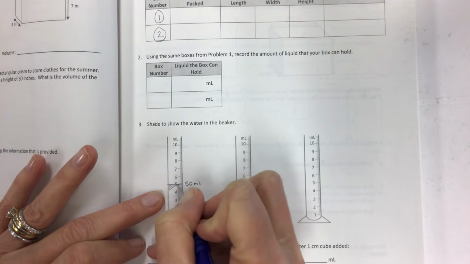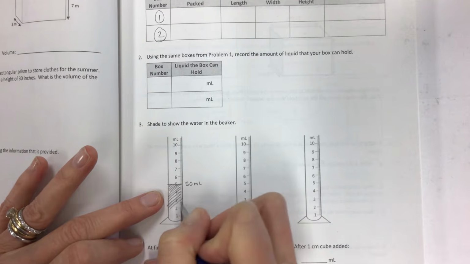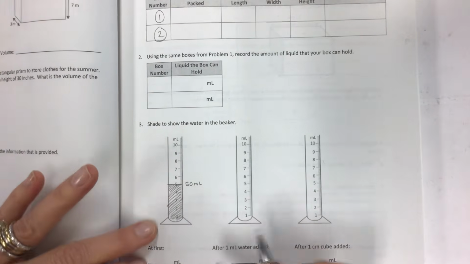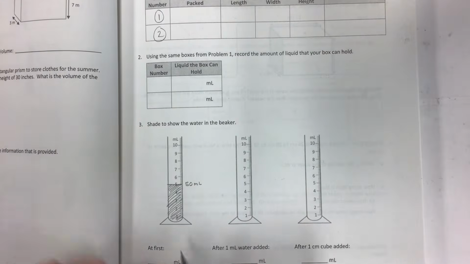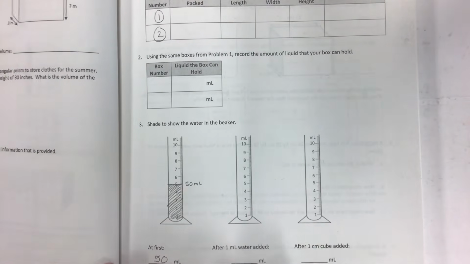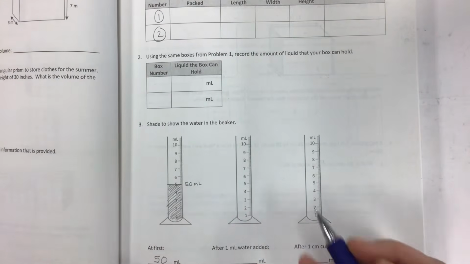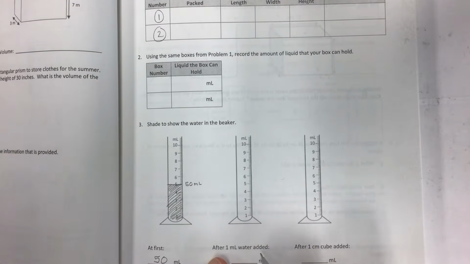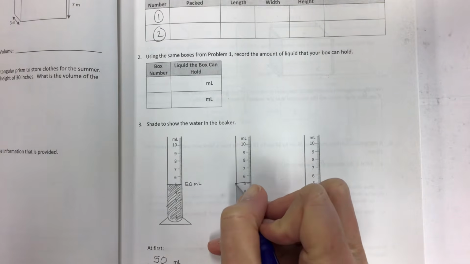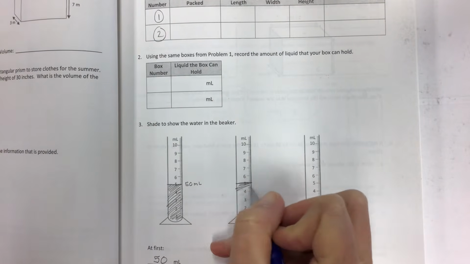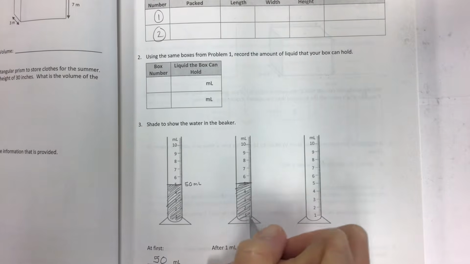And so you would shade this much of the beaker. For ours, this one says 5, mine's 50. After 1 milliliter of water was added, we had 51. So you barely go above that. That's probably too high, but oh well, just slightly higher.